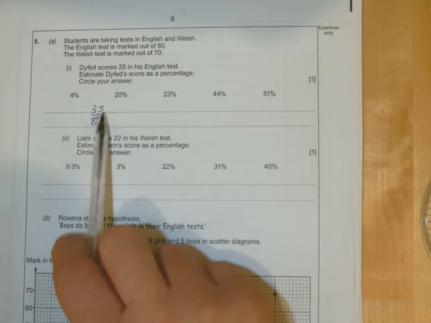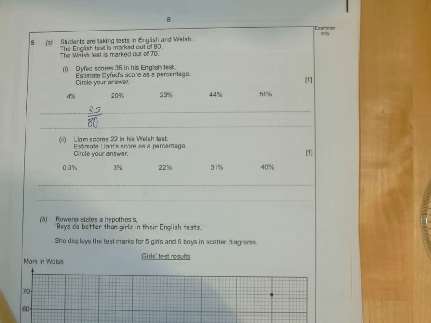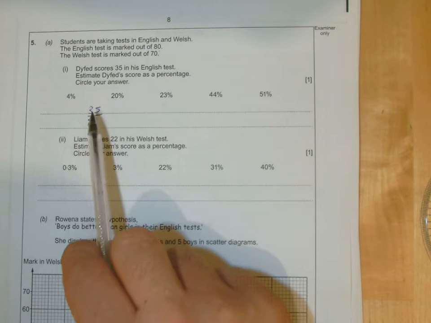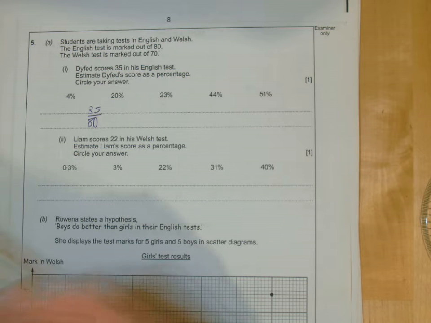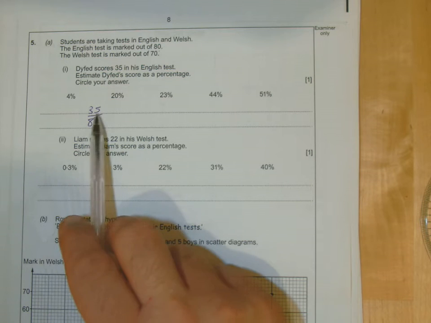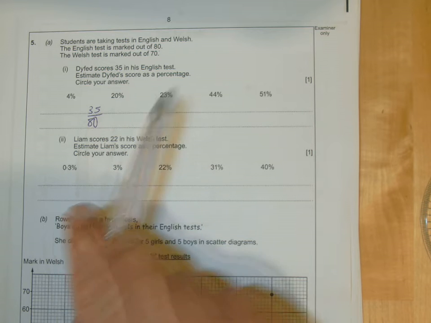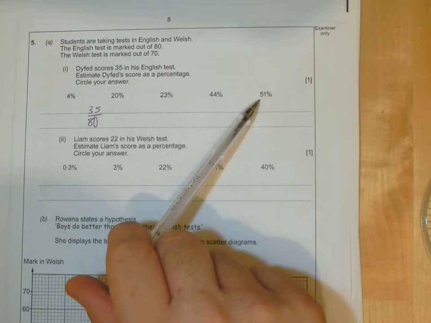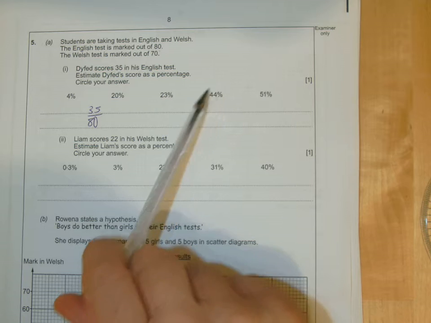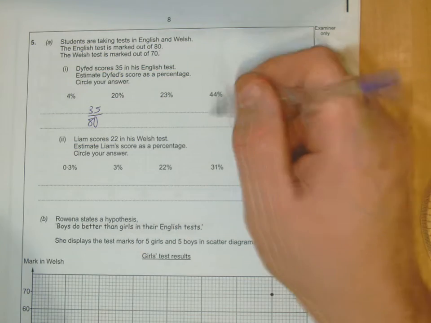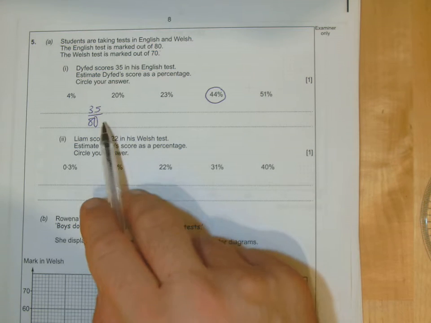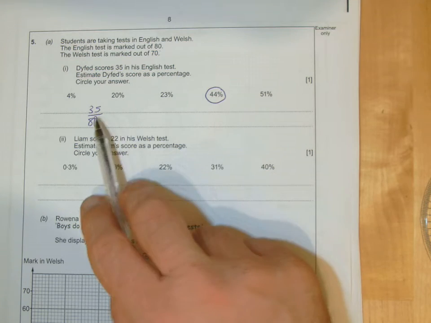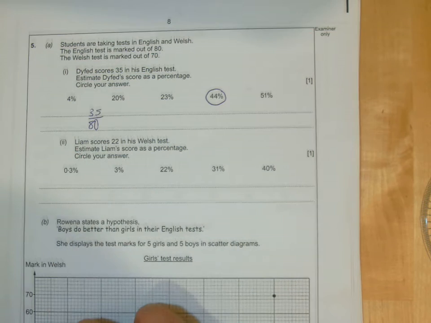Now what you need to think about is roughly where this is, because it is an estimate. If you think about it, 40 out of 80 would be half marks, which is 50%. He hasn't quite got half marks, so it certainly can't be that. But it probably will be roughly this one, 44%. I'd go along with that, because it's not quite half marks, but it's not far from 40 out of 80.